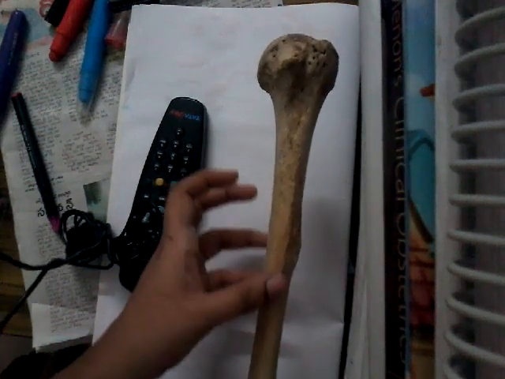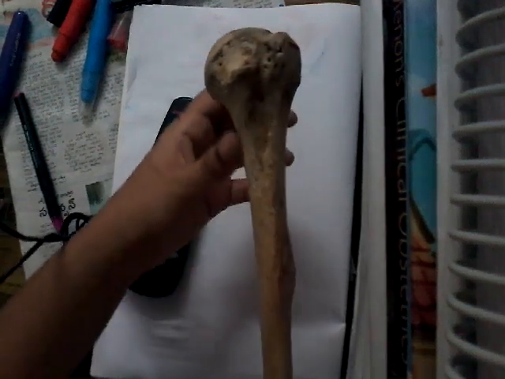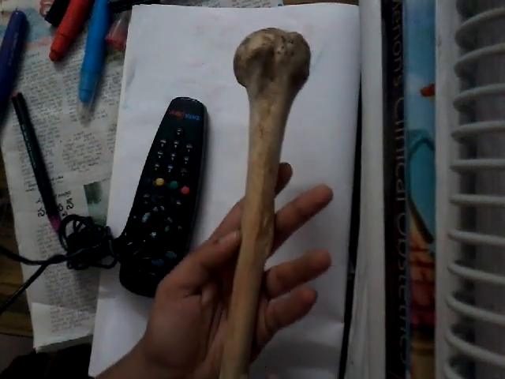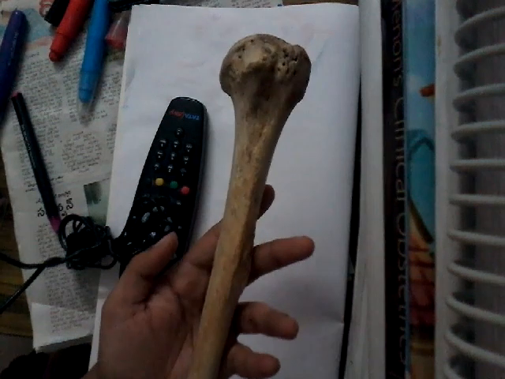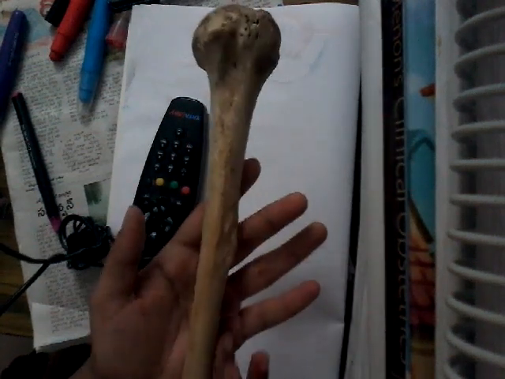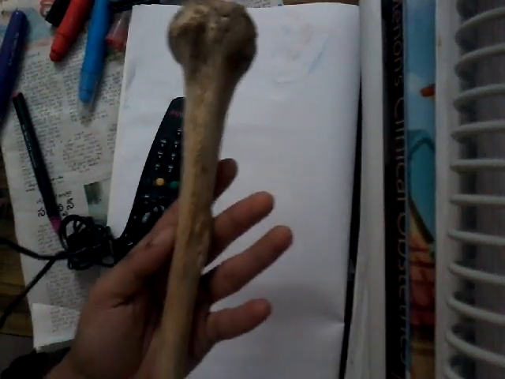And this is the shaft of the humerus, right? This shaft of the humerus has three borders. The first is the anterior border. This is the medial border, if you see. And this is the lateral border. Anteriorly, sorry, this is the anterior border. This is the medial border. This is the lateral border. Anterior border, medial border, and lateral border.